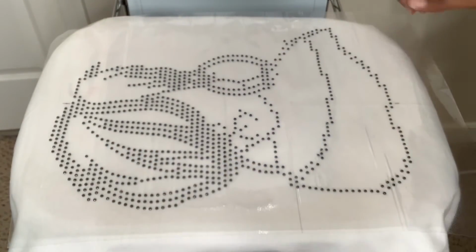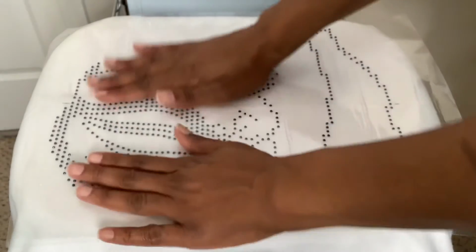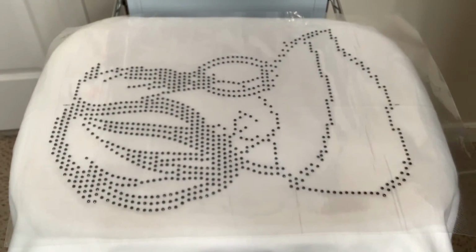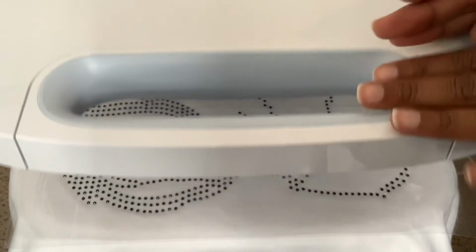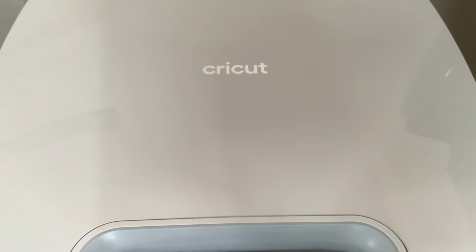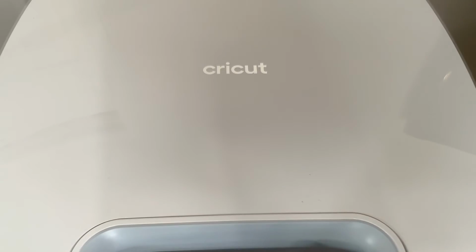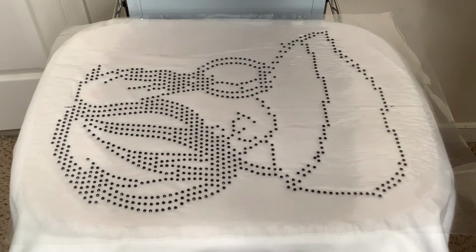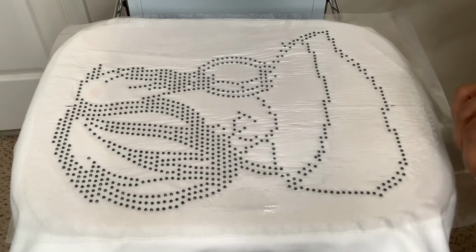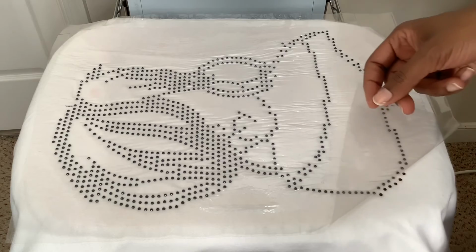I'm okay with where this design is, so I'm going to press the shirt at 350 for 12 seconds. It's a warm peel, so I can peel it now.